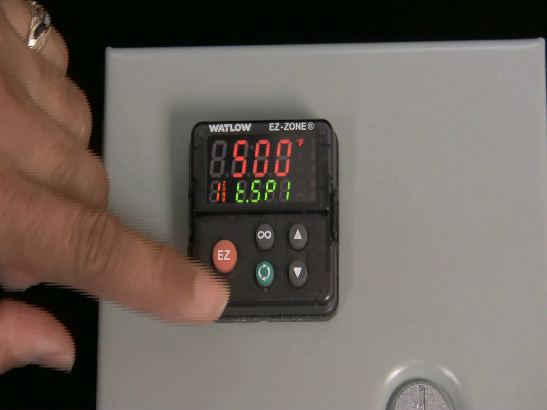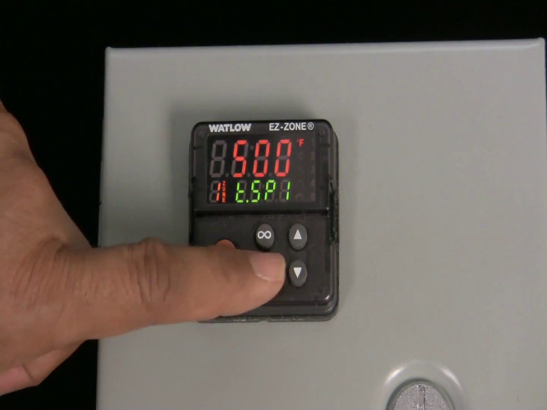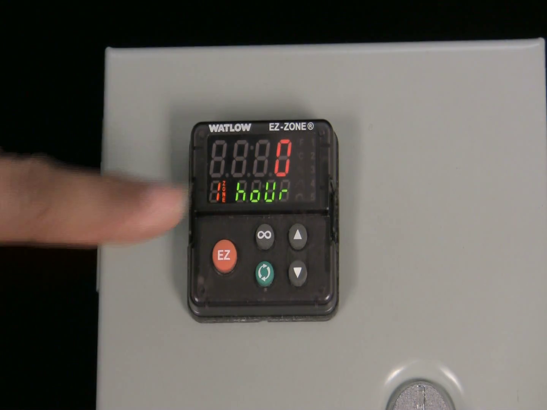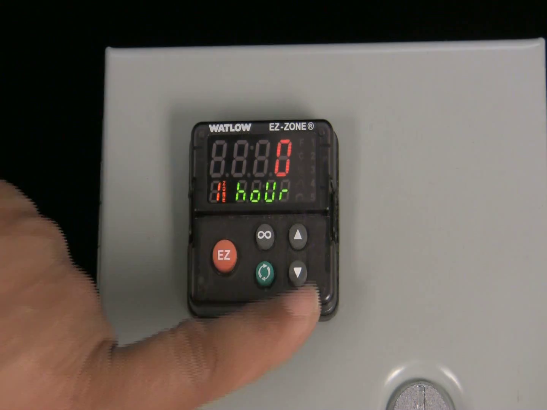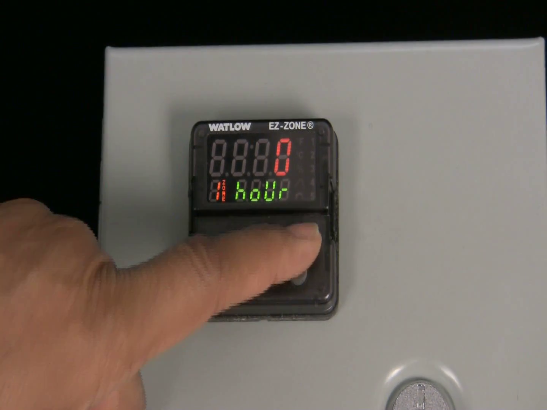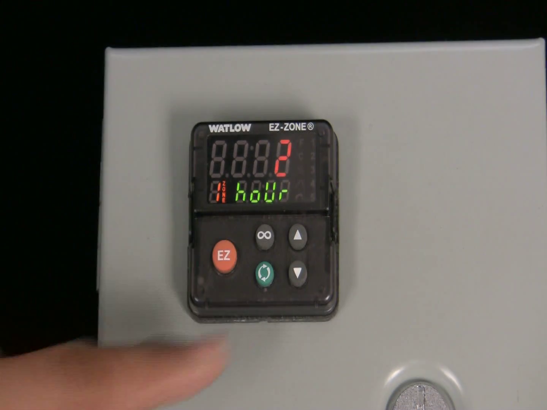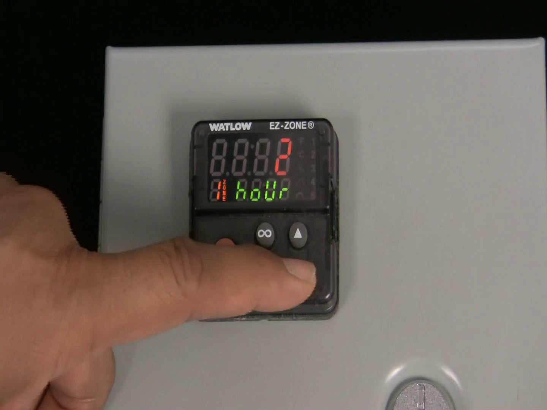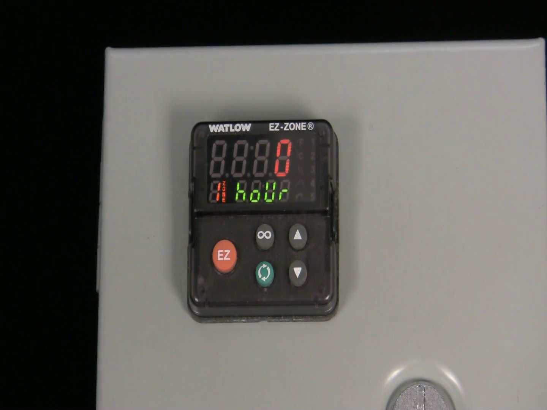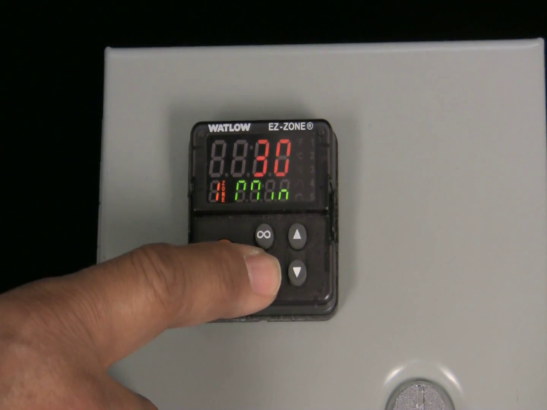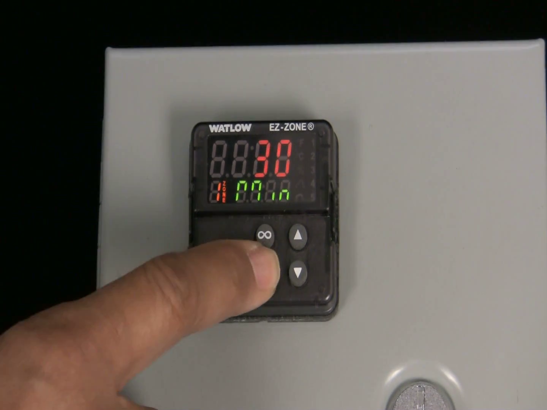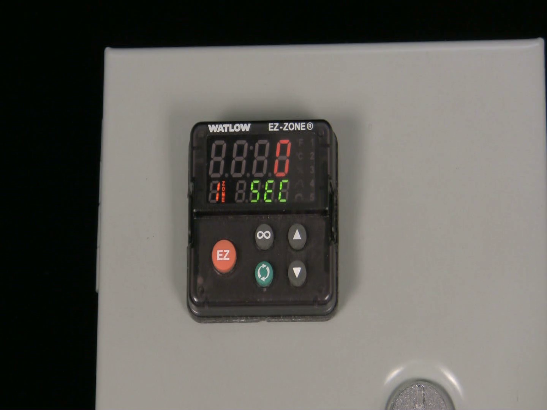Press the advance key and the top number will change to 0 and the bottom will read hours. You may change this with the up or down arrow key. For purposes of this video, we will use 0 hours. Press the advance key and we will find 30 minutes. Press the advance key once again and you'll have 0 seconds. These are only suggested settings for this video.